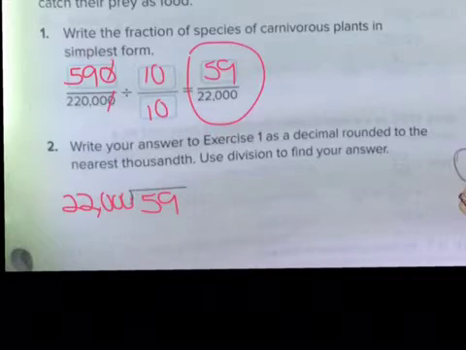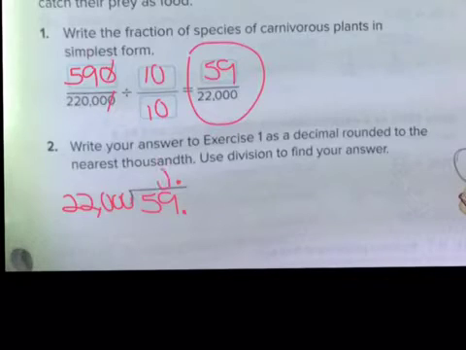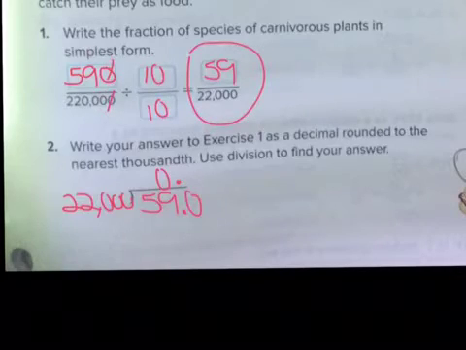And we know that there are no 22,000s in 59, so what we have to do is put a decimal there and a decimal there, and we start with a 0. And then we have to add how many zeros? I believe 1, 2, 3 will give us 59,000, right? So we can work with this. So I have to put a 0 there and a 0 there.